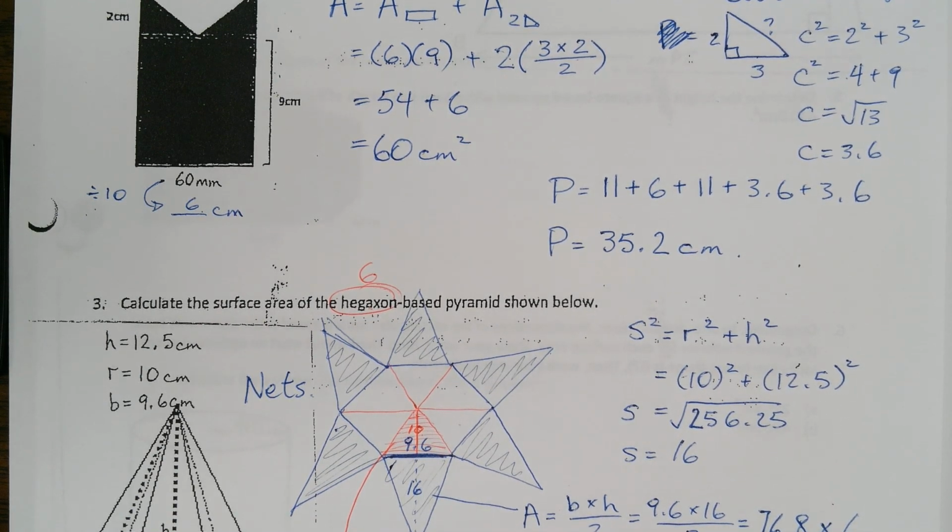Yes, the one that says answers. And so you see here, it has all the steps, everything. Try it. This is a good review. If you can do all of these on the review, you should be good for the test tomorrow.